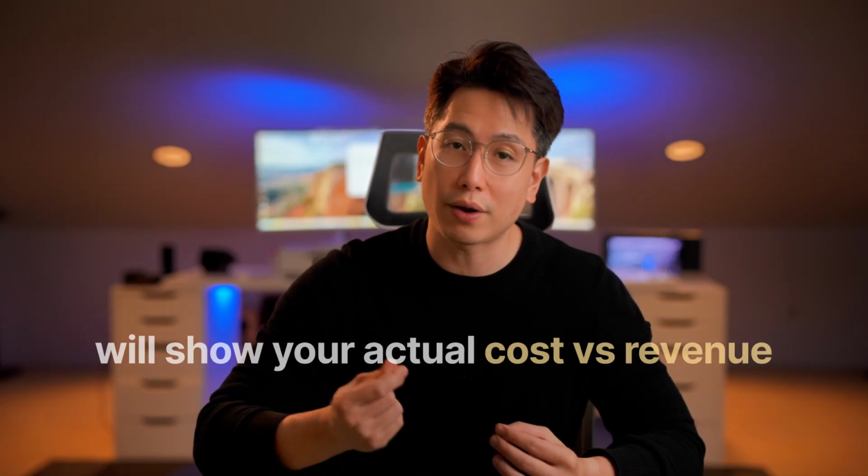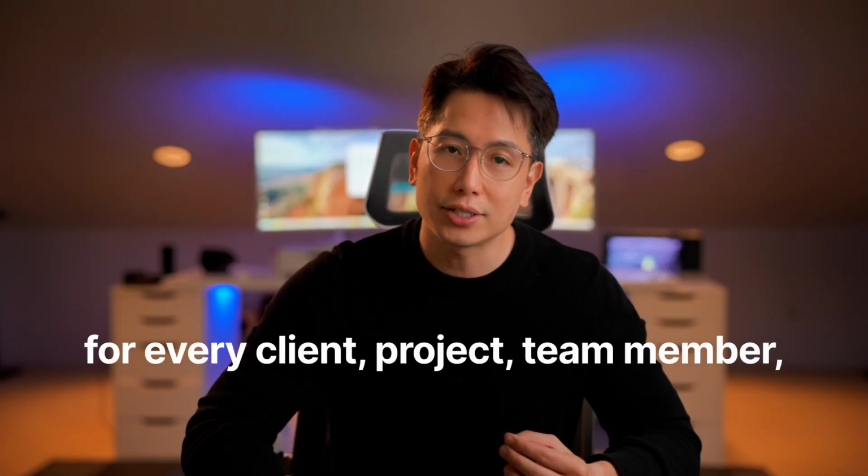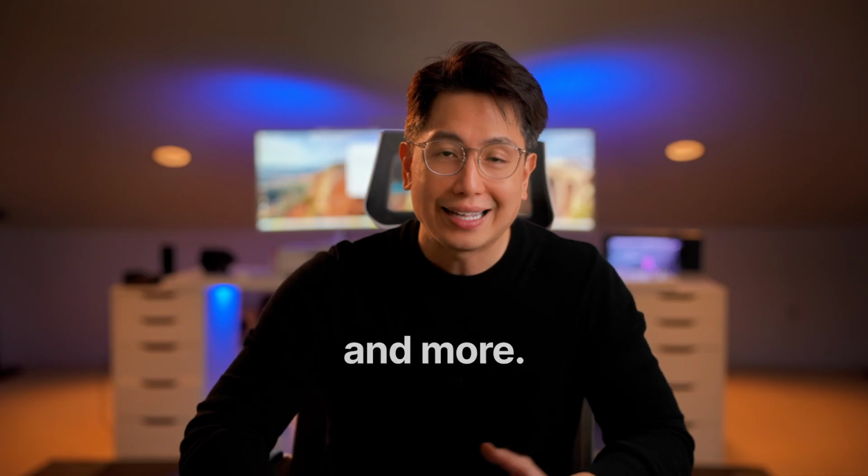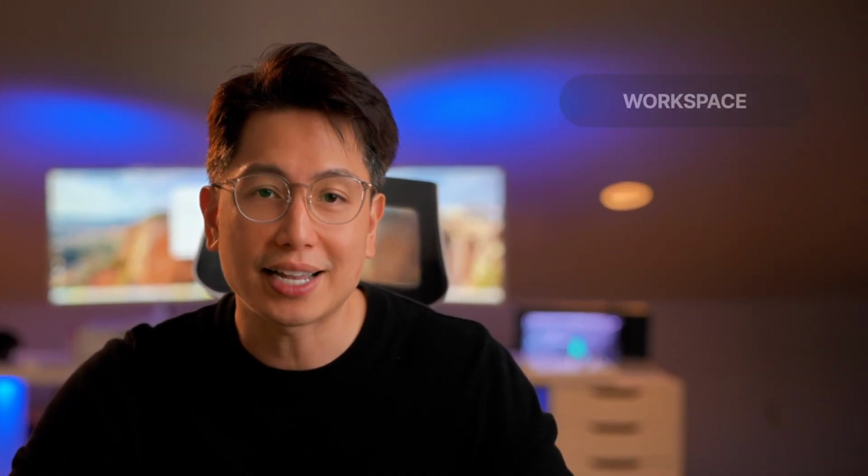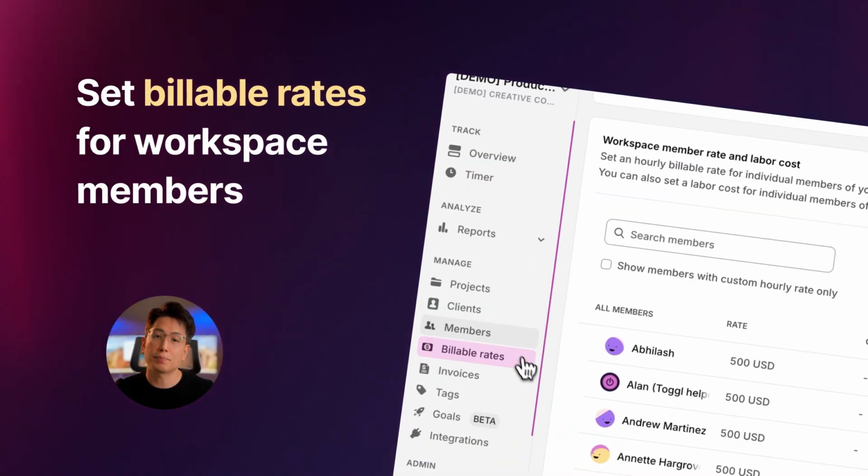Now you already have a setup to track productivity, but to track profitability and revenue, there are a couple of things to set up. Adding billable rates and labor costs will show you your actual cost versus revenue for every client, project, team member, and more. In Toggl Track, you can set billable rates at 5 different levels, depending on how granular you want to go. Here, we'll just focus on setting them per workspace member.